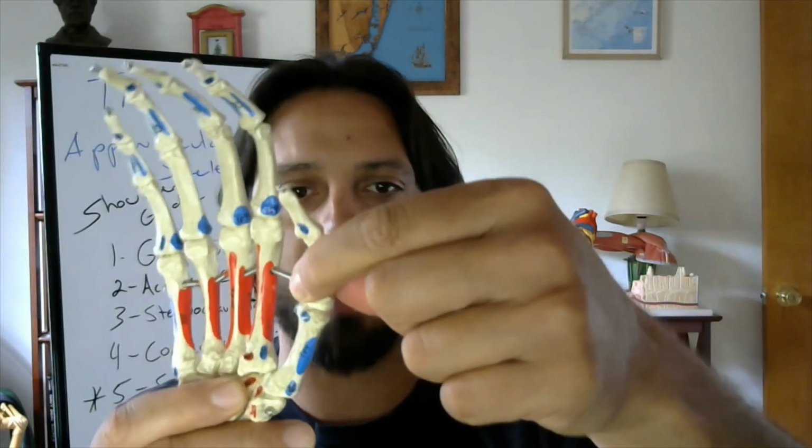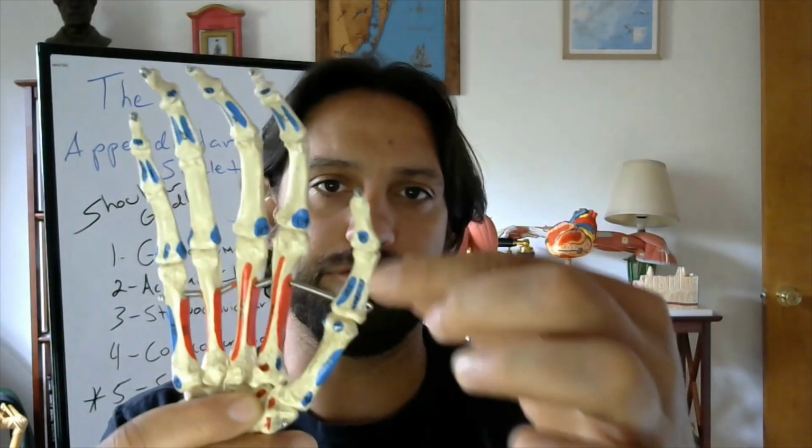That helps us so that we can curl our finger. All right, and then phalange number 1, we only have a proximal and distal. Okay, and then this is our metacarpals here. Metacarpal 1, metacarpal 5, phalange 1, phalange 5.